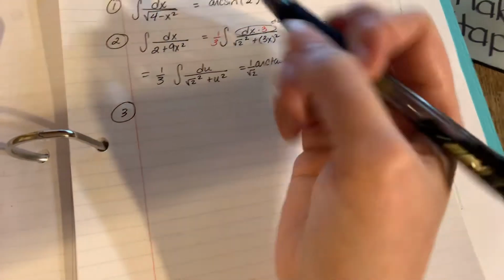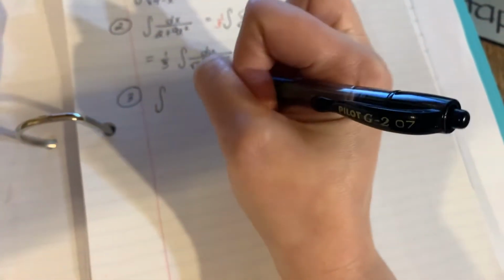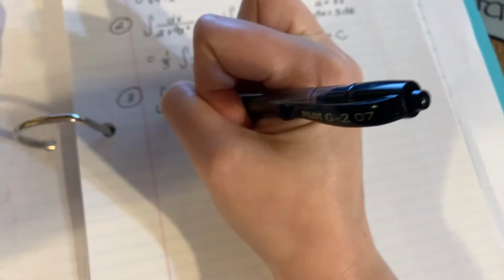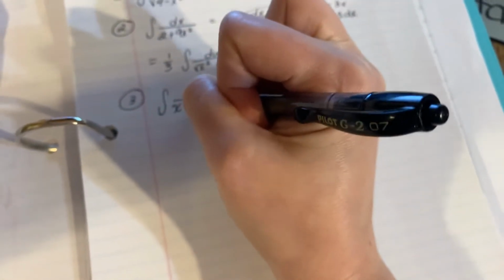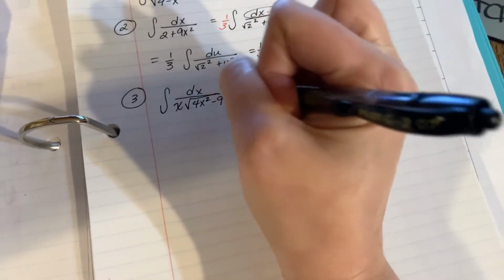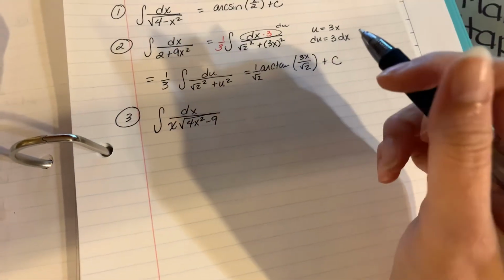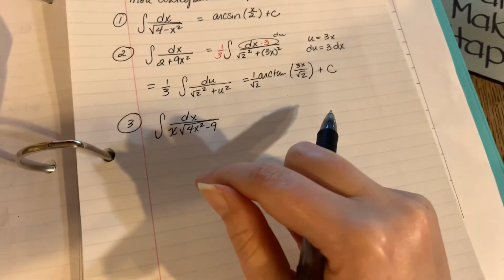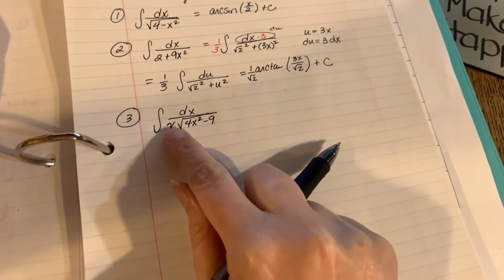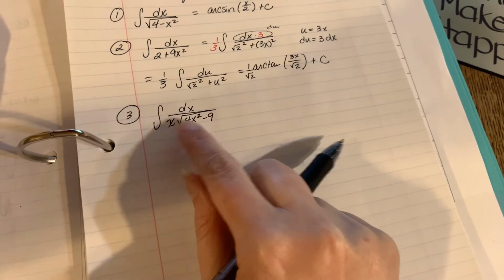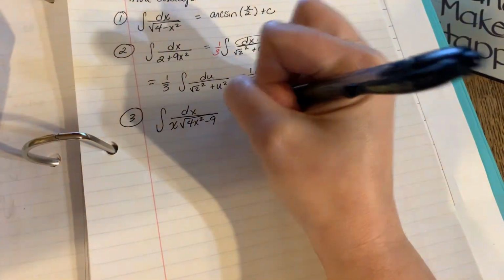Let's see. The antiderivative of dx over x root 4x squared minus 9. Okay, if you're looking at your memorization sheets, this looks like arcsecant, but this has to be u squared, and that has to be exactly u, the same, okay? So let's, first of all, just rewrite it.